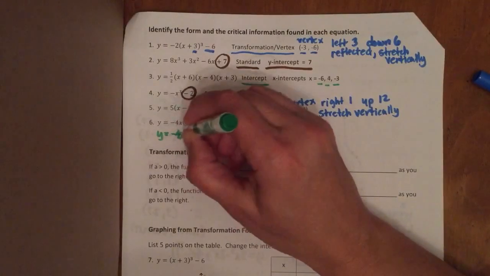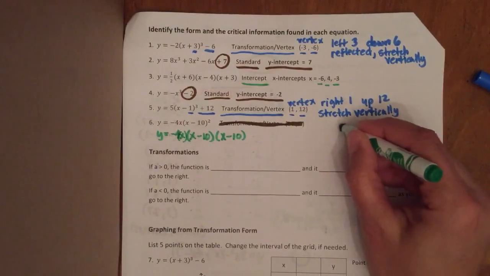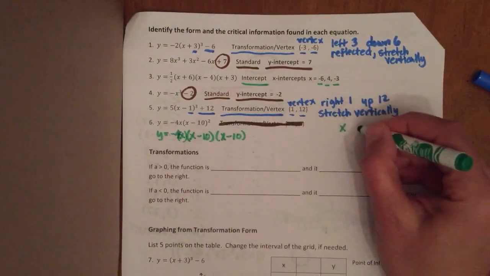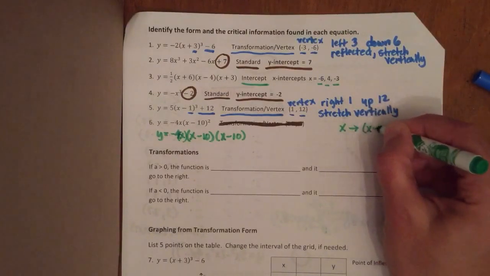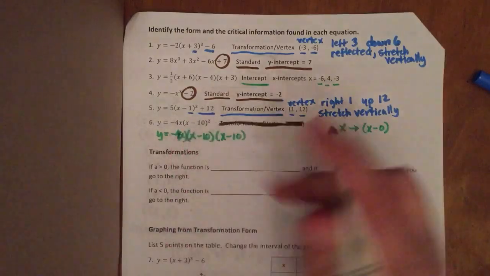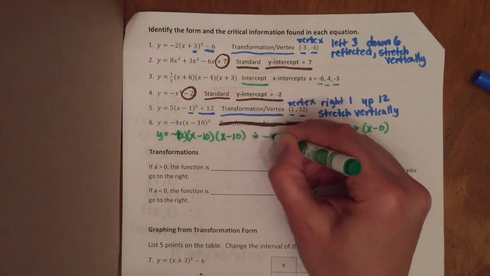This x is actually a factor in itself as well. When you have an x as a factor in intercept form, that is the same thing as having an x minus 0. We just don't have to write the minus 0. If it helps you out, you can go ahead and write it that way.